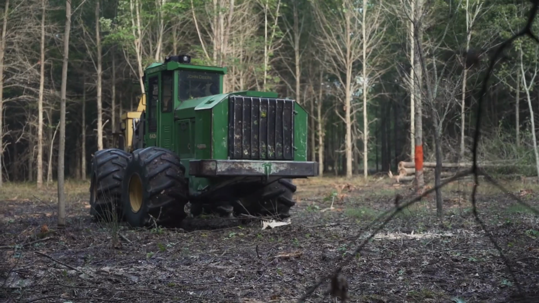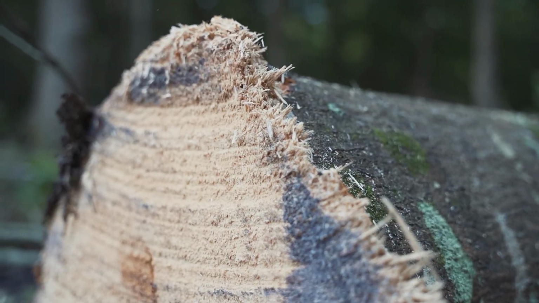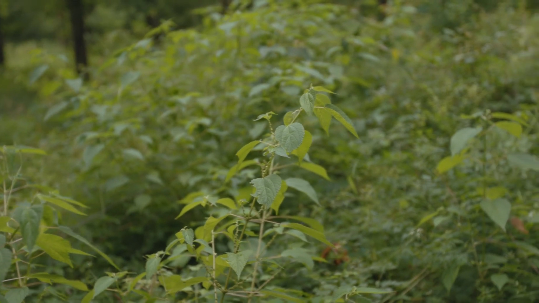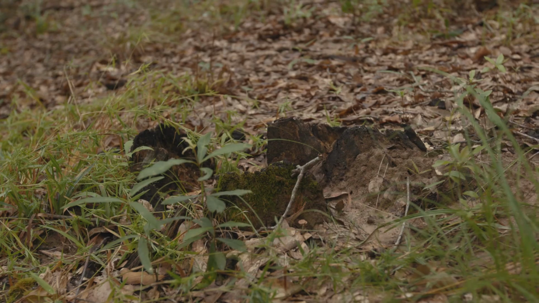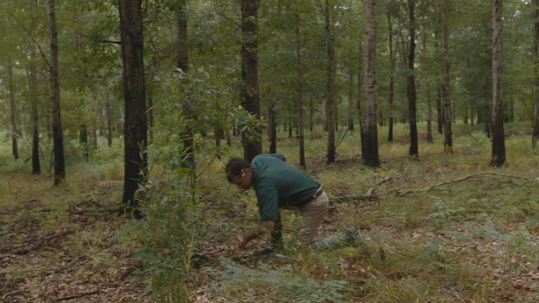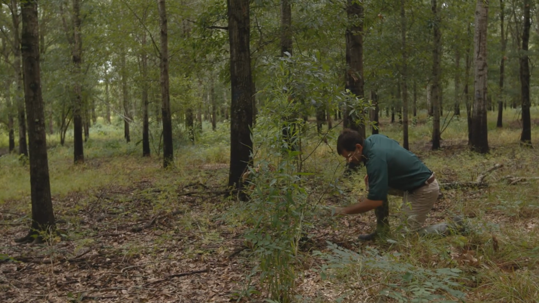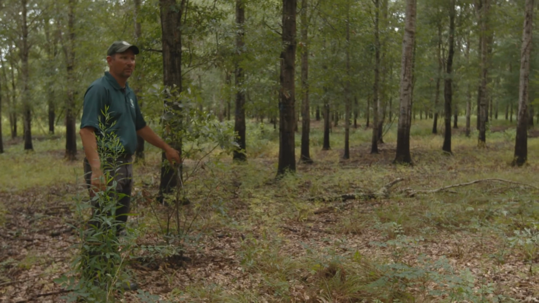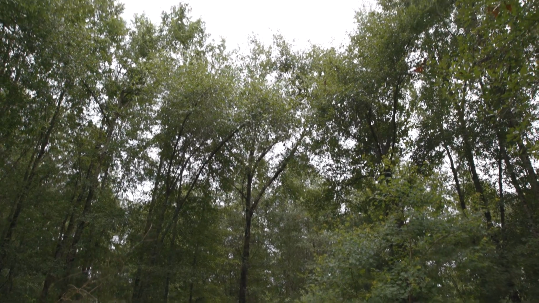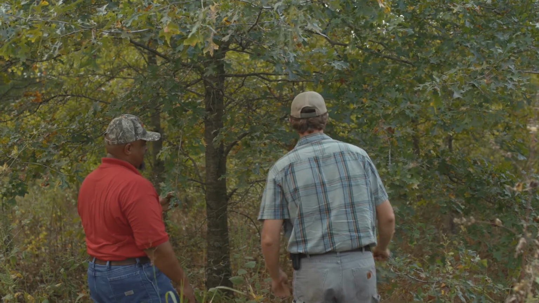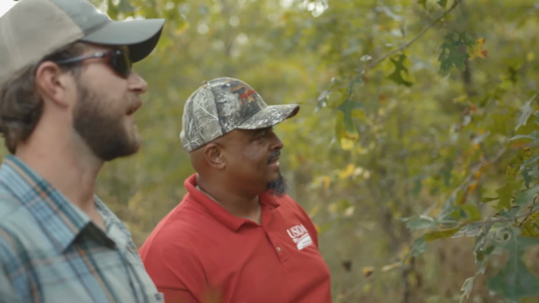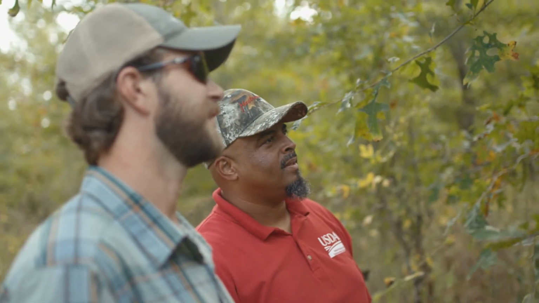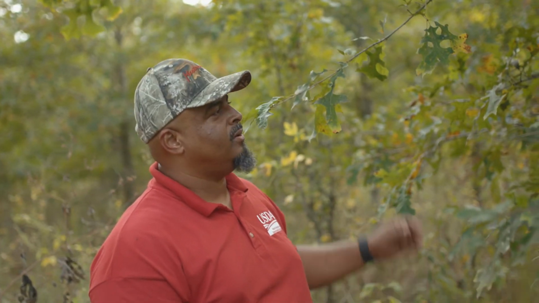How a forest treatment is planned and ultimately implemented will not only influence current habitat conditions, but also affect future forest stand management and habitat development opportunities. This is why it is so important to work with a qualified specialist to formulate an effective plan. Your local NRCS office can assist in identifying qualified natural resources professionals in your area to help you get started.